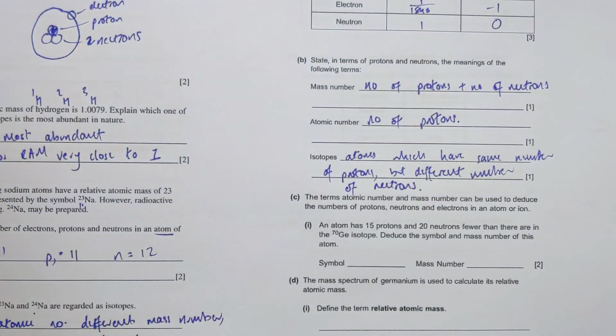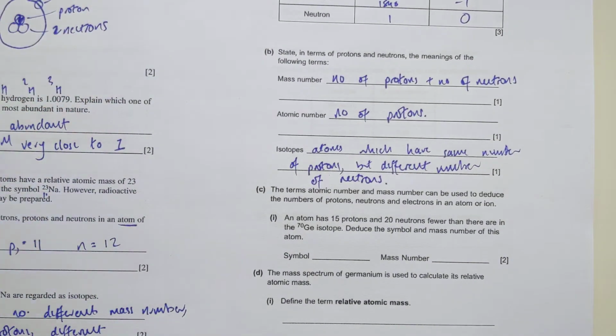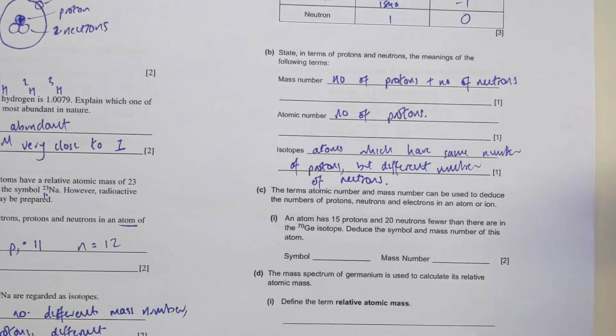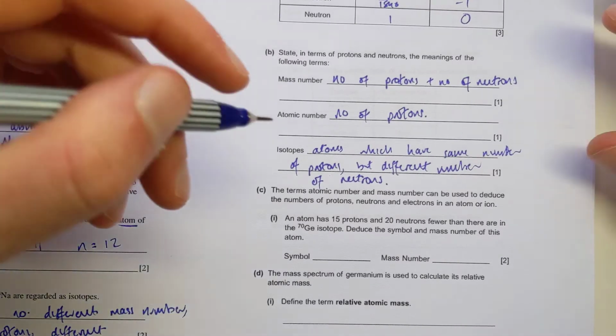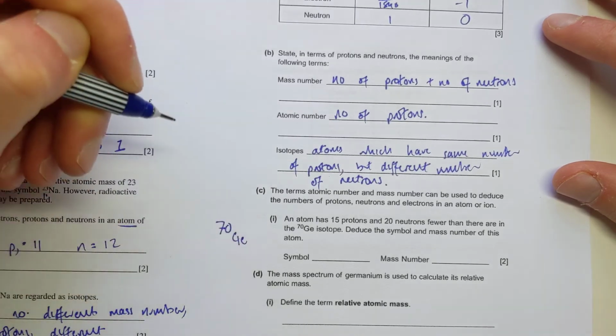Part C. The terms atomic number, mass number can be used to deduce the number of protons, neutrons, electrons in an atom or ion. The atom has 15 protons and 20 neutrons fewer than there are in a germanium-70 isotope, deduce the symbol and mass number of this atom. So essentially this is a little bit of periodic table work and a little bit of calculation work. It's telling you it's germanium-70. That's the mass number of germanium.